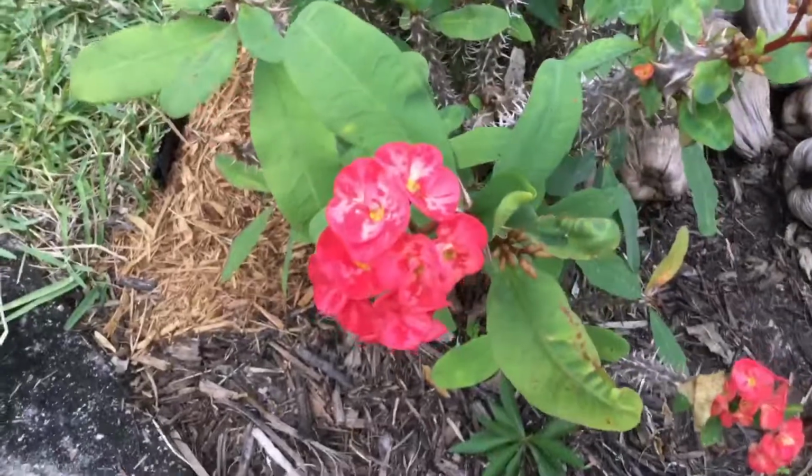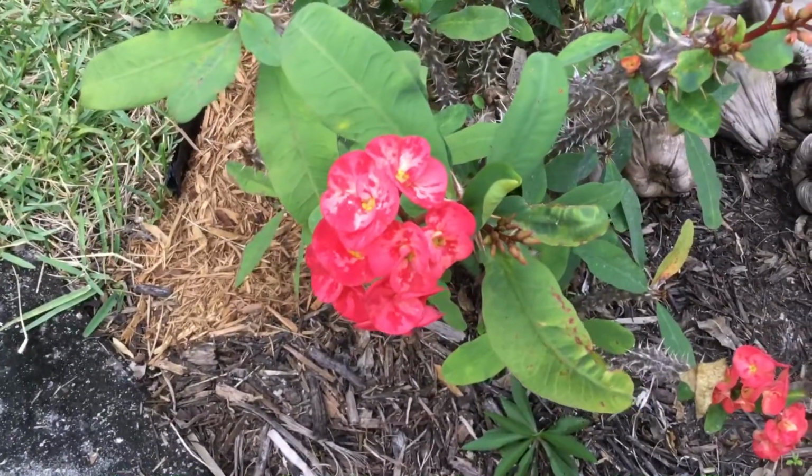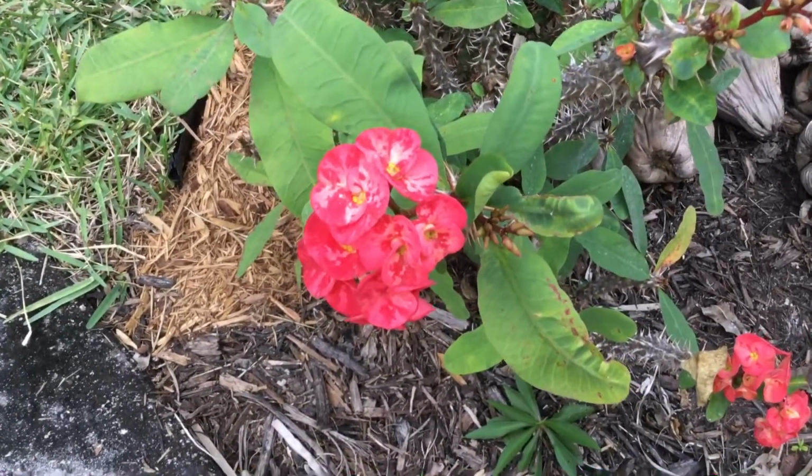It's hard to rationalize that the same plant family puts out a Christmas plant, which is also in the Euphorbia family, the poinsettia.